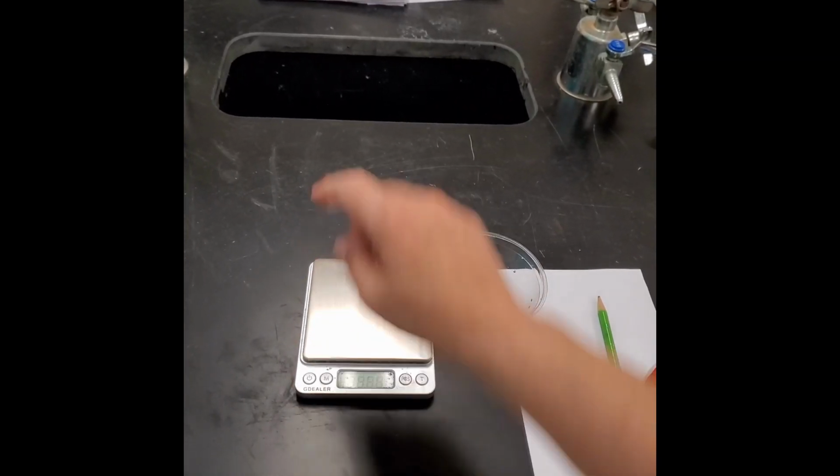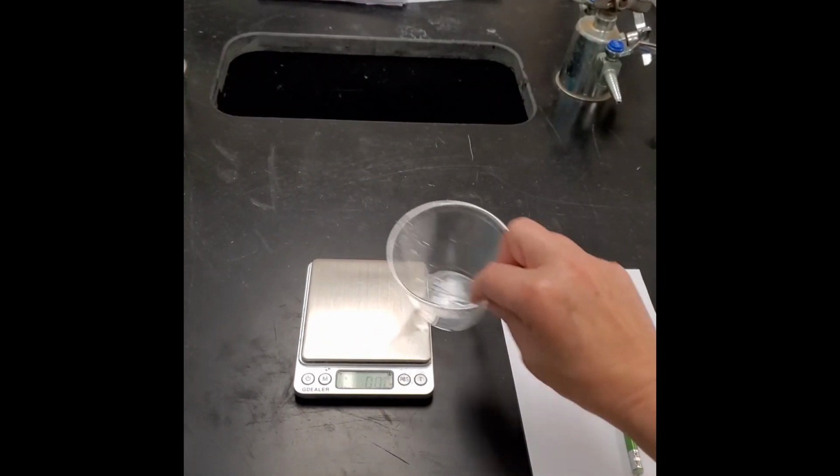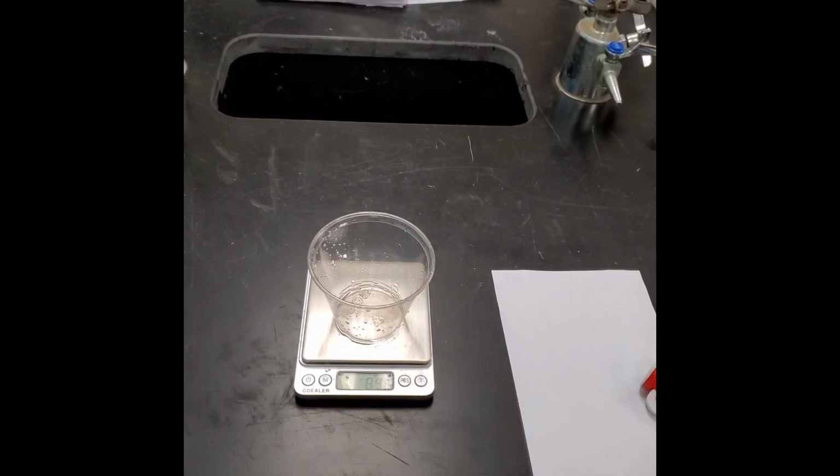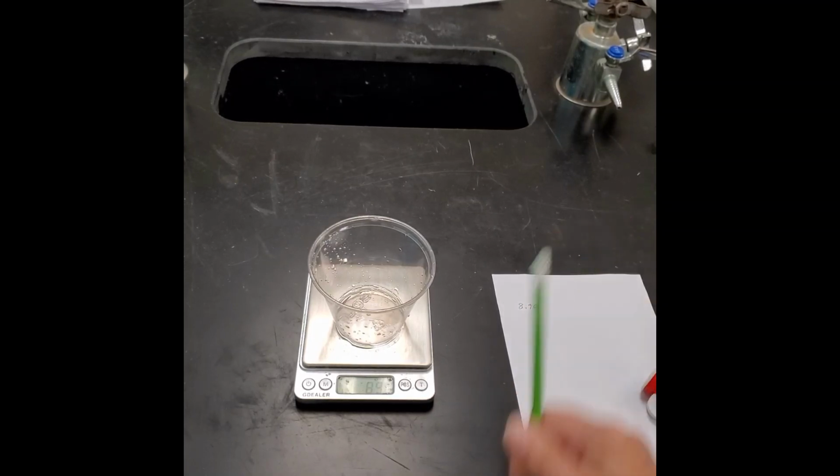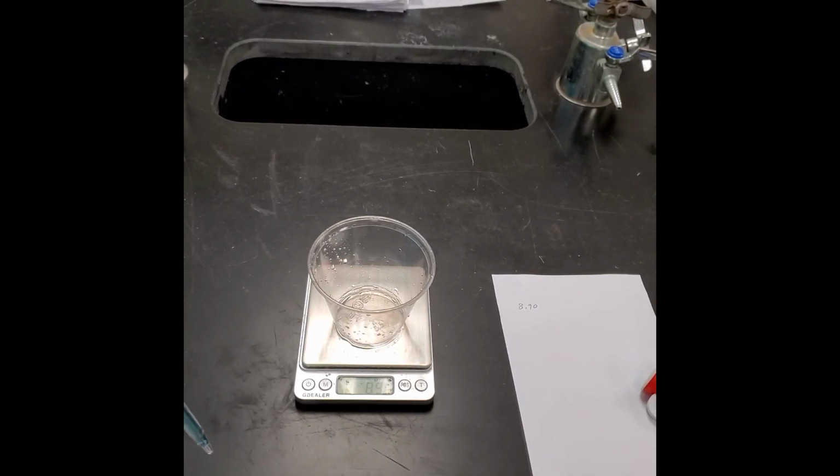So what you're going to do is turn your balance on, put the cup on, and read the mass of the cup. So I have 8.90. Do not hit the 0 button. Just leave it as is because we'll subtract this out.